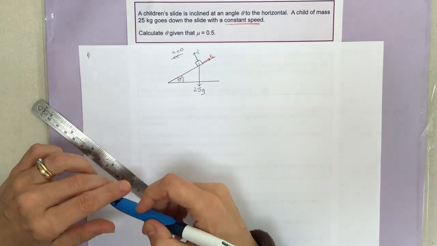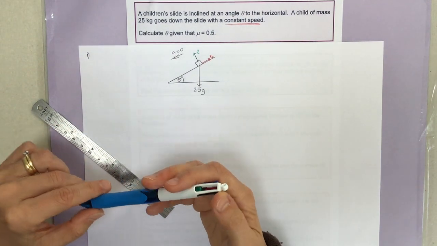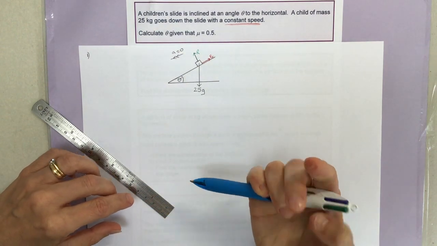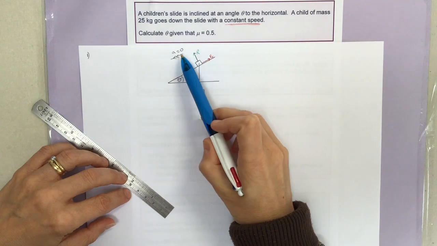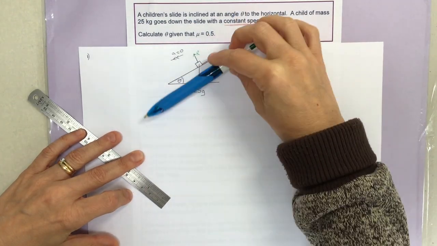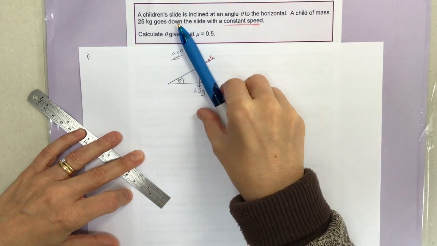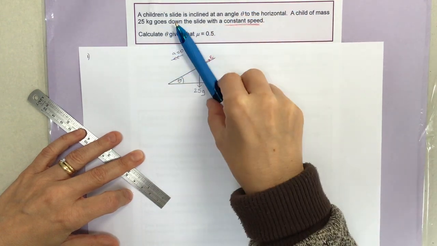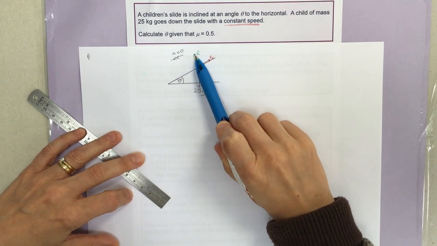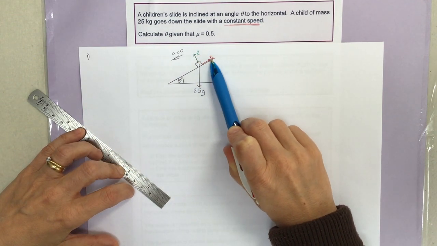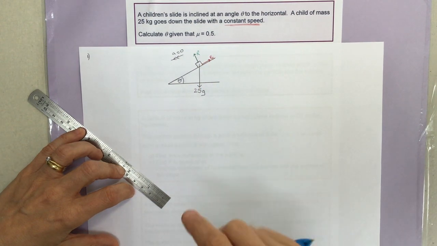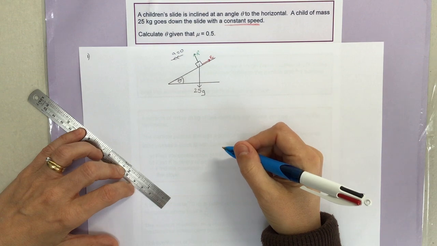So we've got a force equation. We're going to be having a look at resultant force equals ma. And looking at this question, we're going to resolve our forces. The direction of motion is down the slope. So we're going to resolve our forces parallel and perpendicular to the direction of motion. So there are two directions. So to do that, R is fine because it's perpendicular to the motion. Friction is fine because it's parallel to the motion. So this 25g is the one that we're going to have to split up into its components.